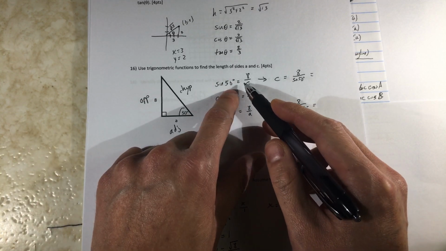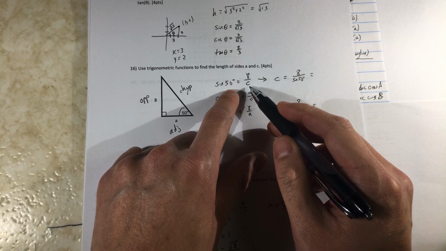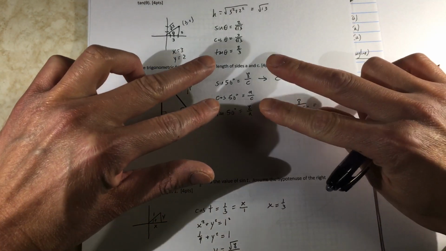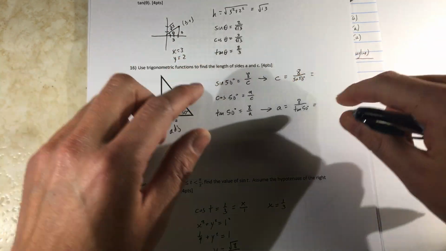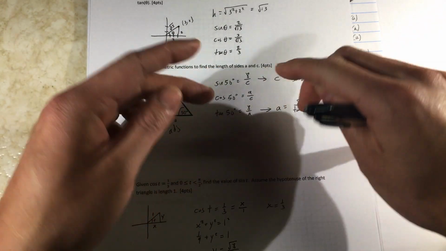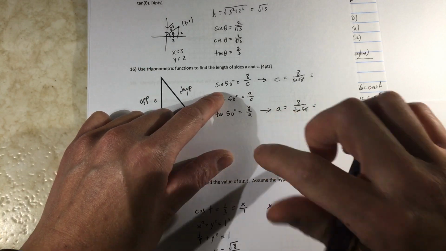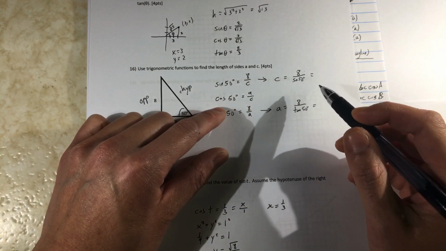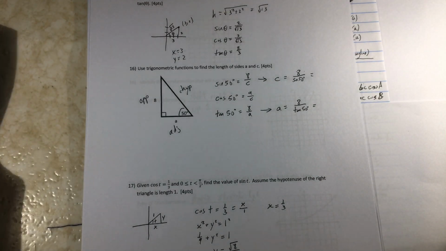If I look at this equation, the only thing I don't know is C. I think we talked about ways of doing this, but I didn't really show the work here. If you flip both sides, you get C over 8 equals 1 over sine 50, and then you multiply the 8 to both sides, and you should get 8 over sine 50. In fact, I didn't even calculate that yet.